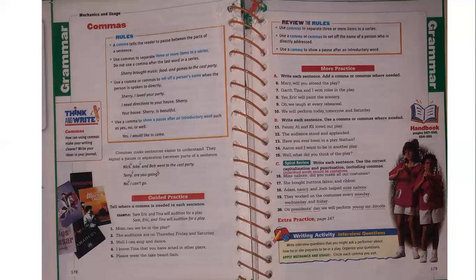Number 5, please wear the fake beard, Sam. Here again, we're speaking directly to Sam. So please wear the fake beard, comma, Sam. All right, next, number 6, Mary, will you attend the play, comma after Mary. Number 7, Garth, Tina, and I won roles in the play. Garth, comma, Tina, comma, and I won roles in the play.